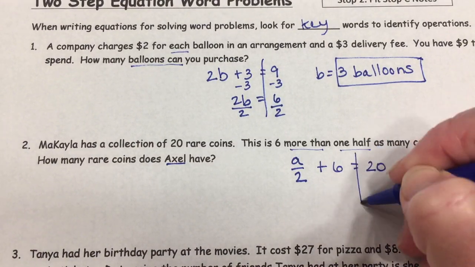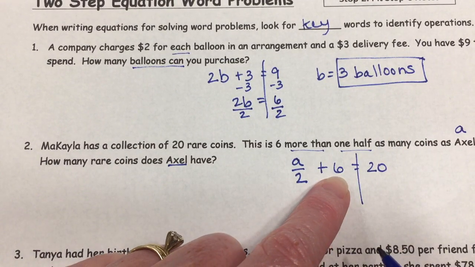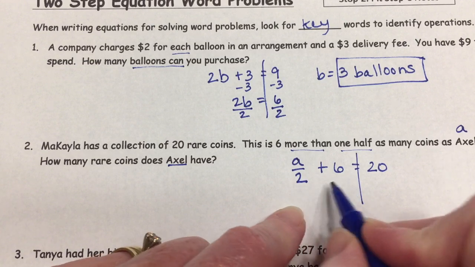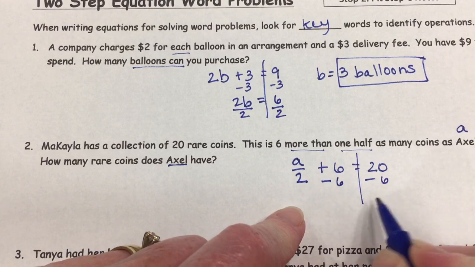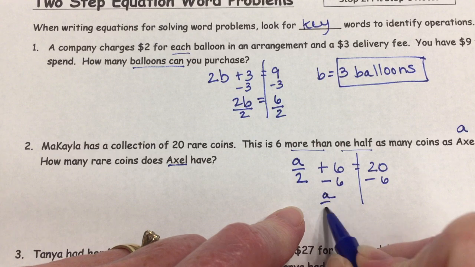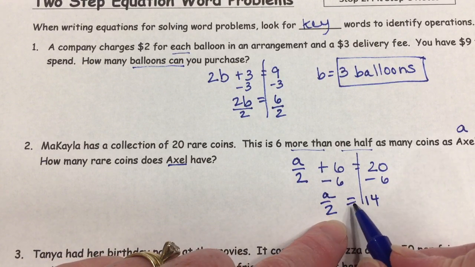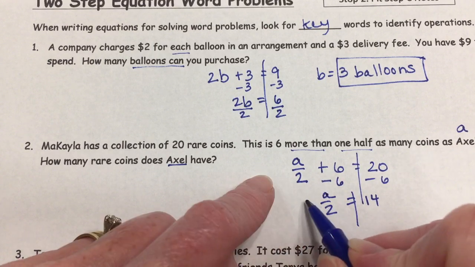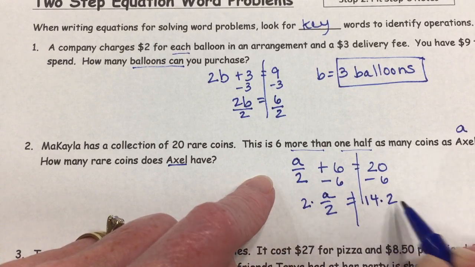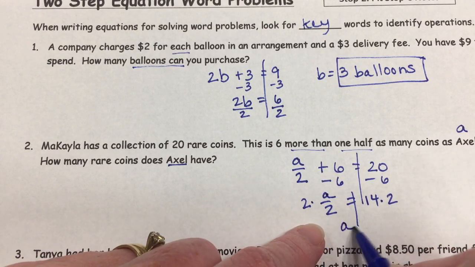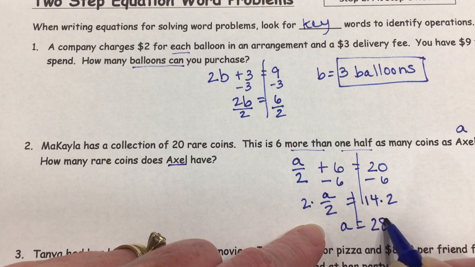All right, so I'm cutting my equation in half. I want to get rid of addition by doing the opposite, which is subtracting. So that leaves me with A over 2. 20 minus 6 is 14. And again, I'm still going to need to isolate the A, so do the opposite, which is multiplying. All right, so on this side I have A. On this side, 14 times 2 is 28.